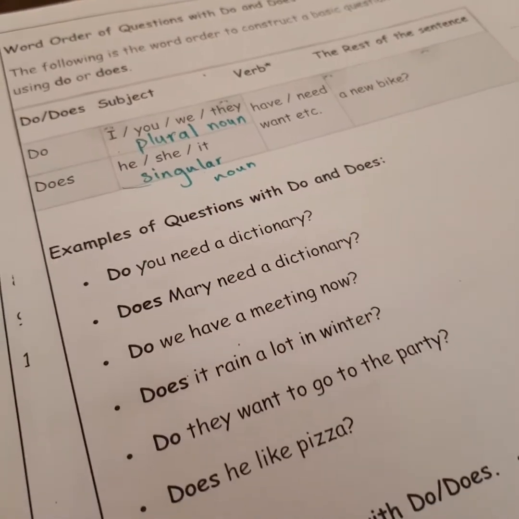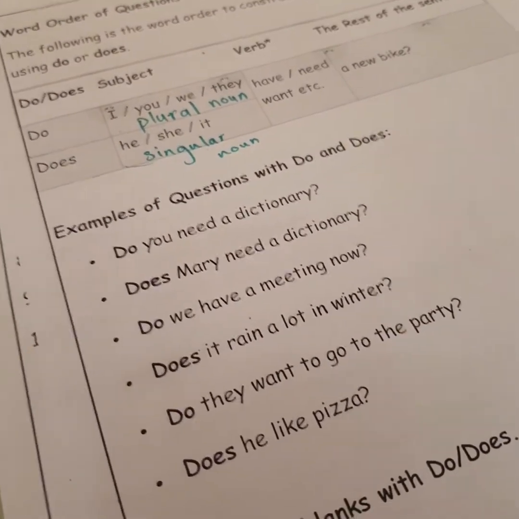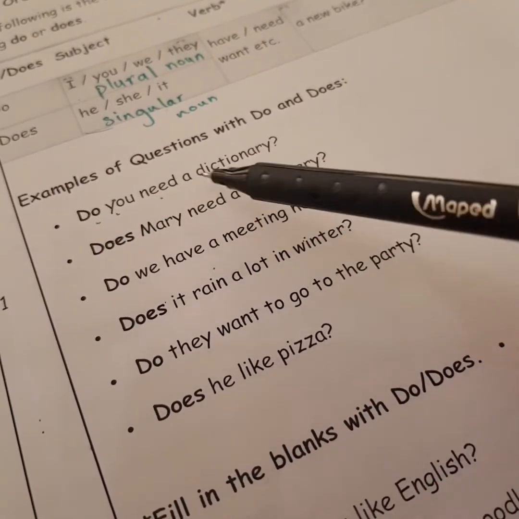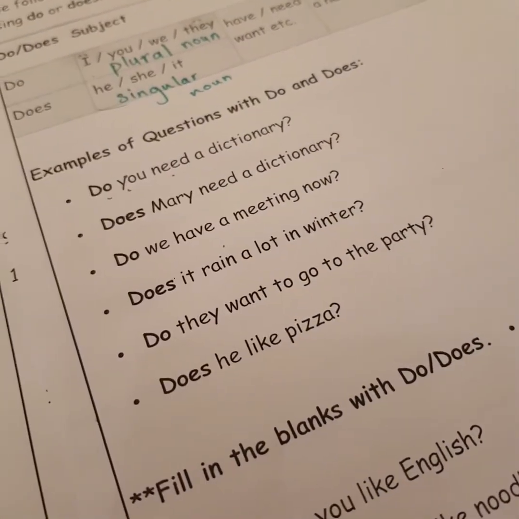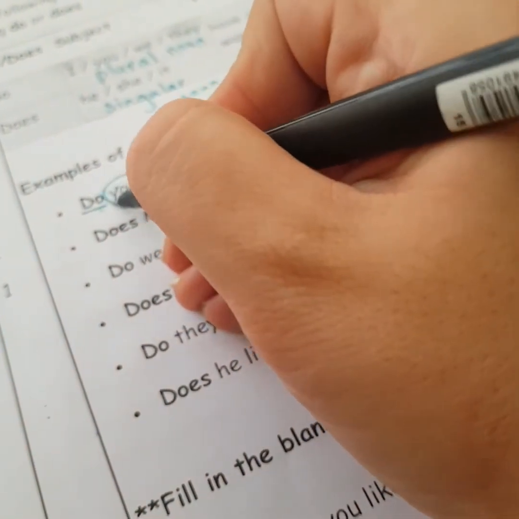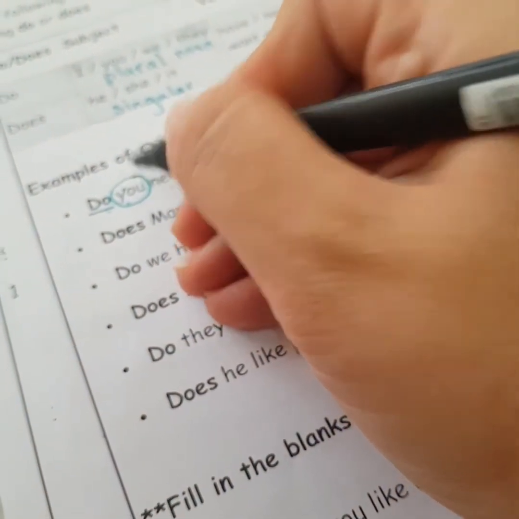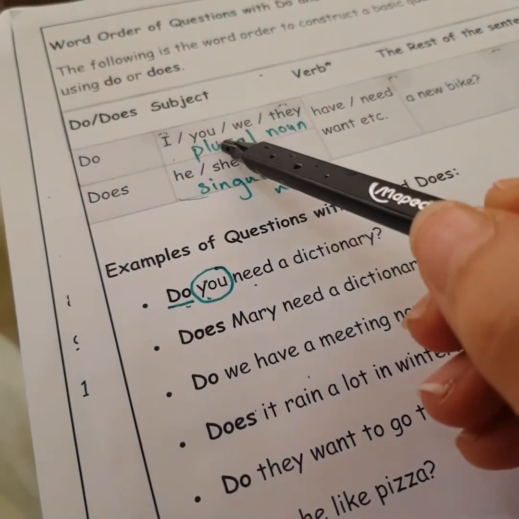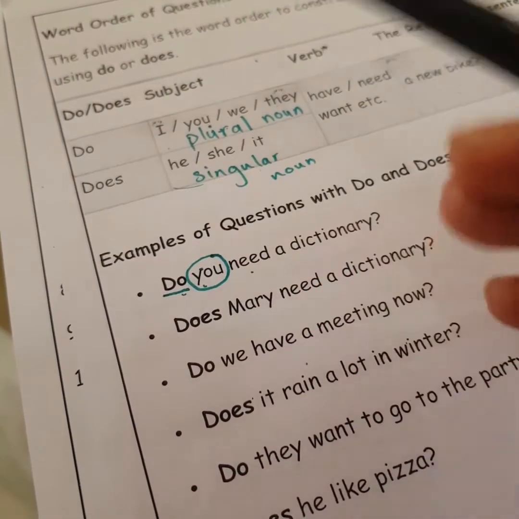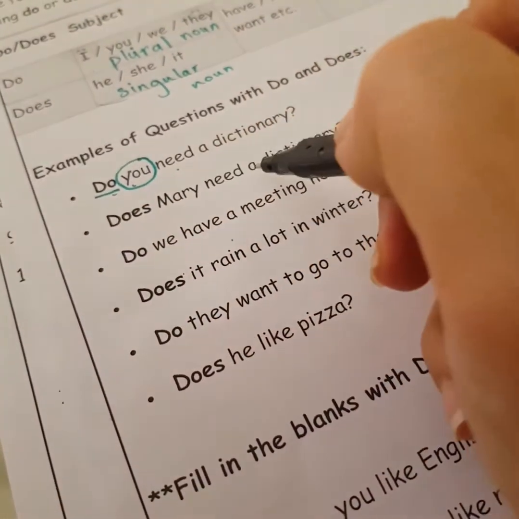Let's see the examples. Do you need a dictionary? We use do because we have the subject you, and you is a plural pronoun, so I use do. Does Mary need a dictionary?